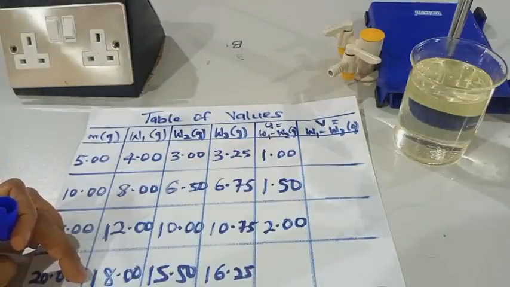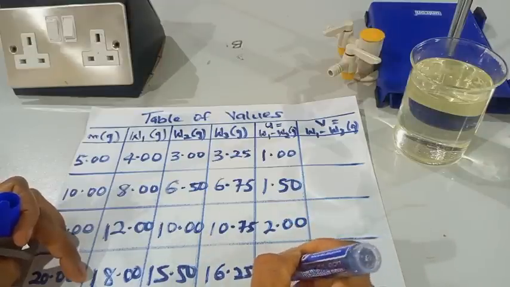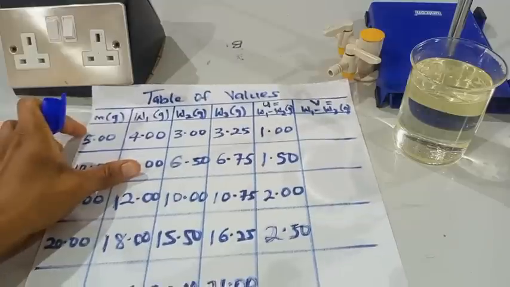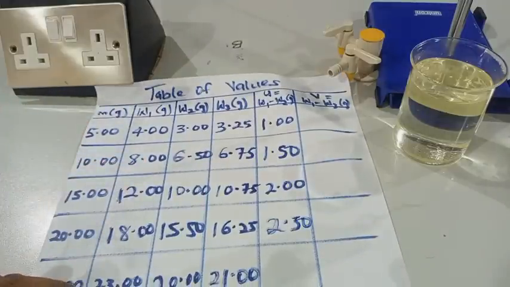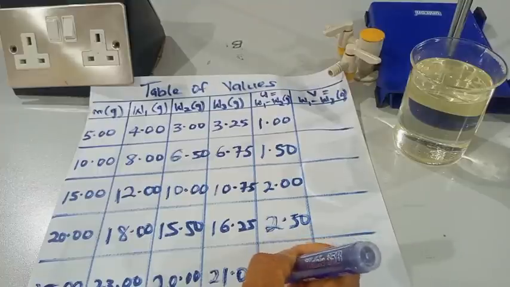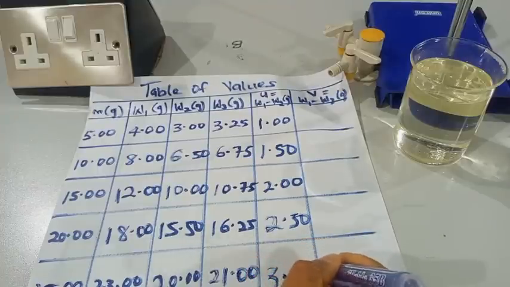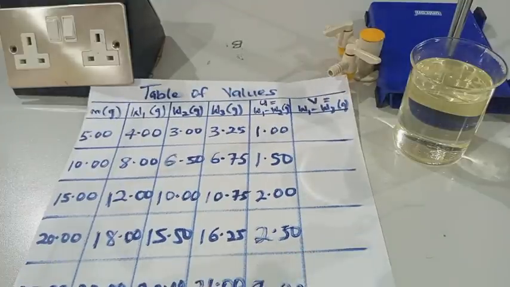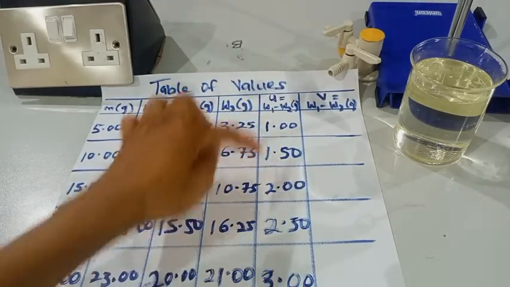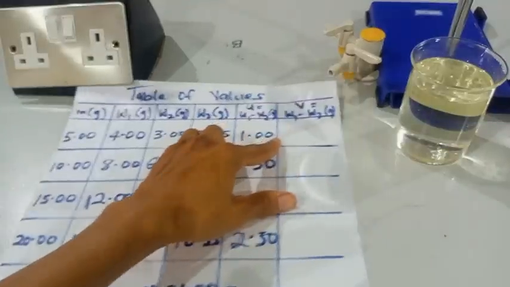Then 18 minus 15.50, this one is giving us 2.50. And then the last one, 23 minus 20, that will give us 3.00. You see that there is consistency in our readings and it is increasing. So let's get V.